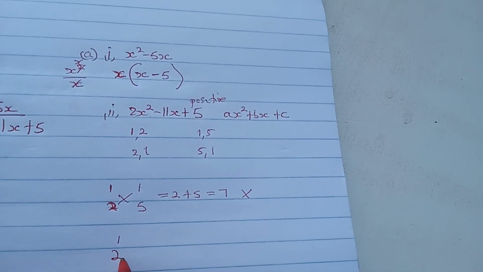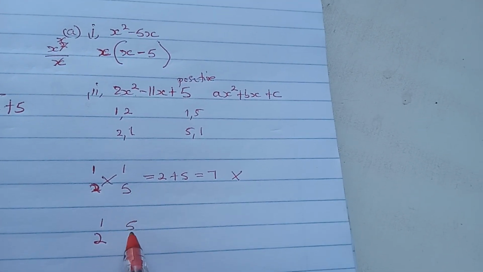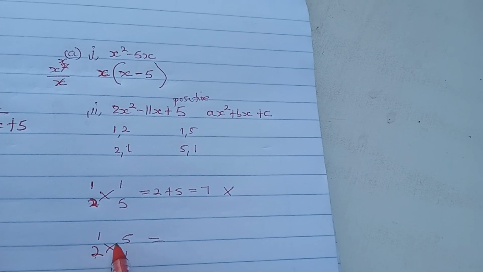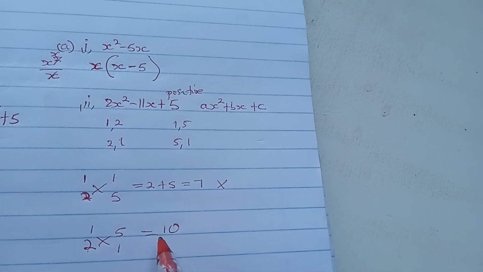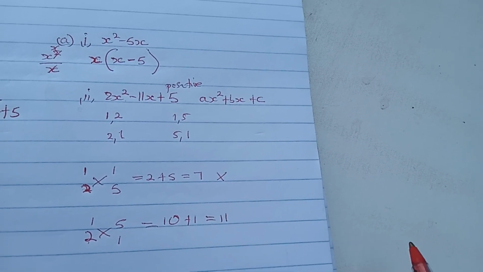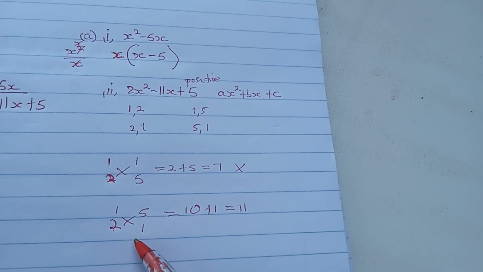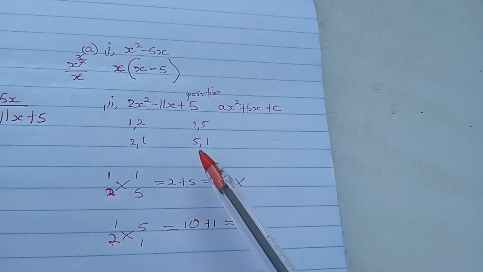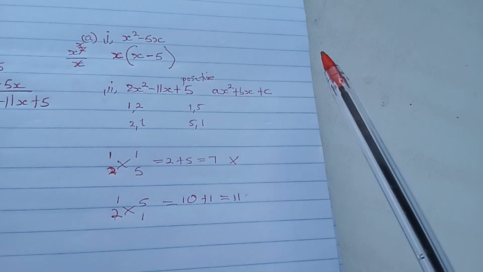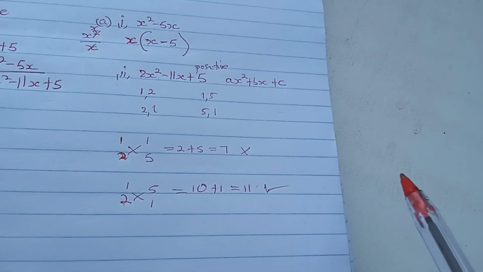We now move on to the next pair. For this 1 and 2, we repeat, and then we move on to the next pair of 5, which is 5 and 1. Now we cross multiply. 2 by 5, the answer is 10, and then 1 by 1, the answer is 1. So 10 plus 1, the answer is 11. We can clearly see that this pair gave us 11, which is the one we are looking for. So this pair is correct.